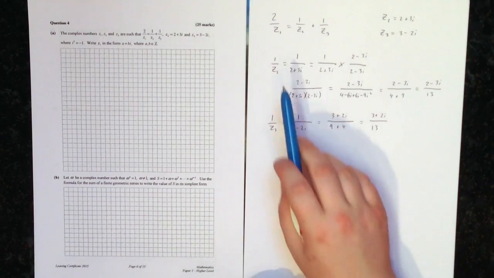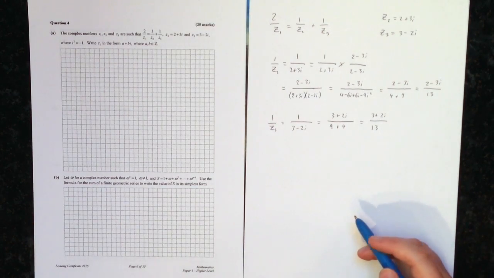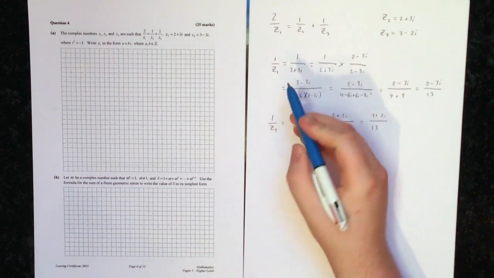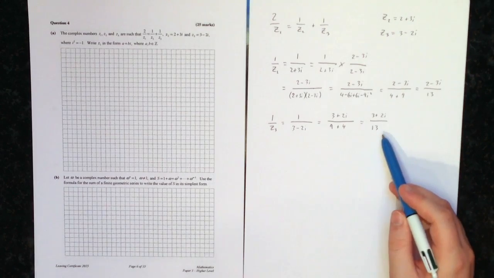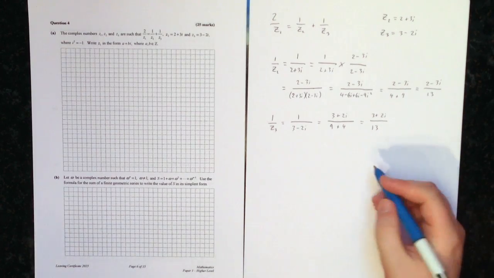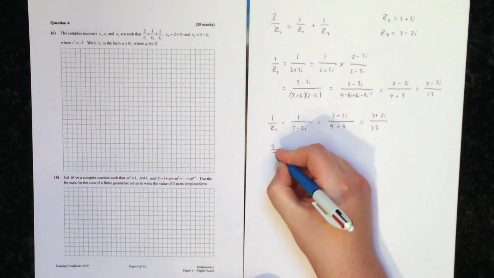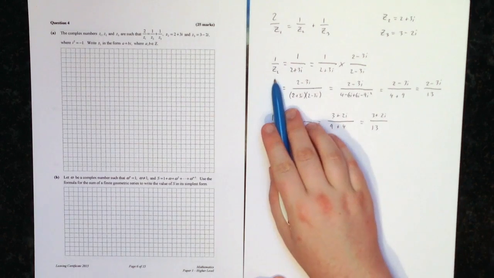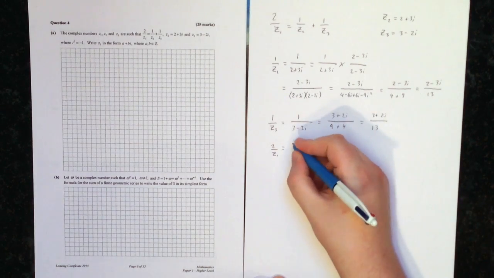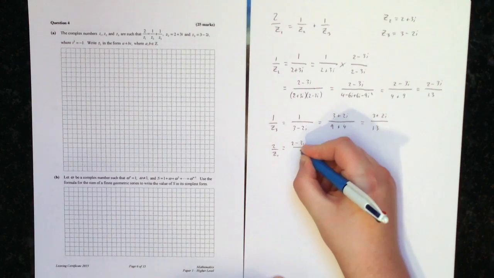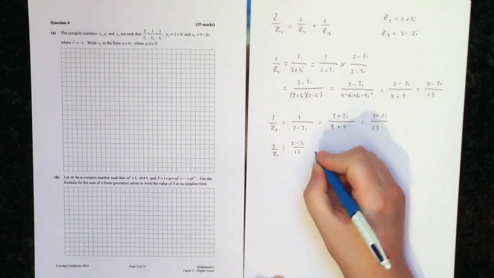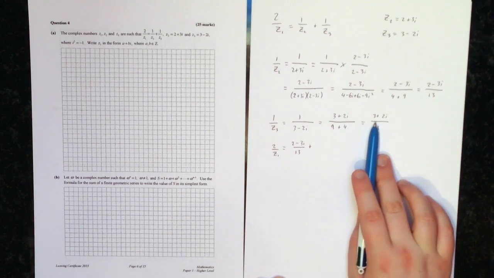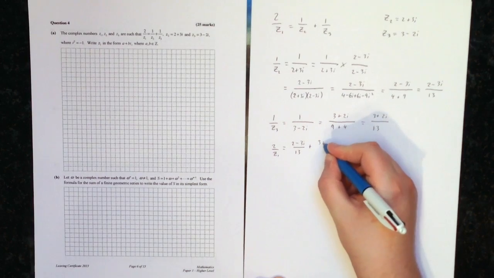Now we want to get z1 in the form a plus bi. So let's go back to the equation that we're given to figure out what z1 is, now that we've written both 1 over z2 and 1 over z3 in forms that are easy to deal with. So we have that 2 over z1 is equal to 1 over z2, which is equal to 2 minus 3i over 13, plus 1 over z3, which is equal to 3 plus 2i over 13.